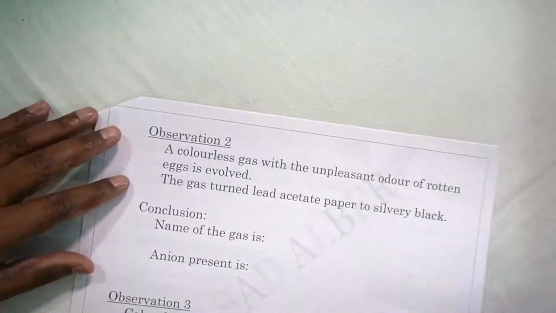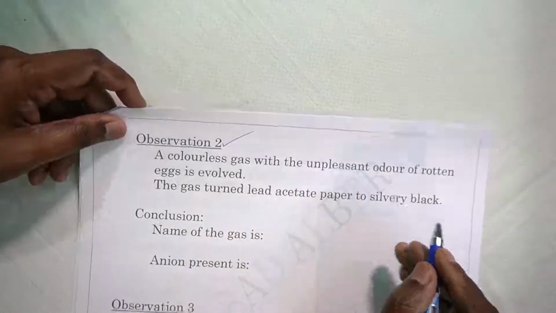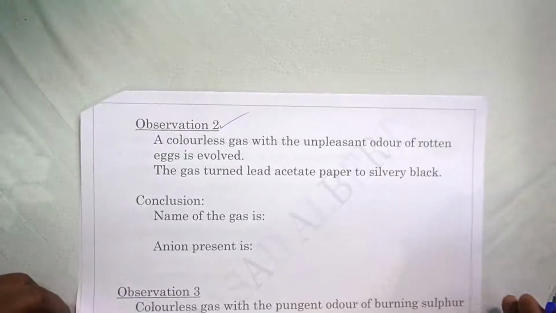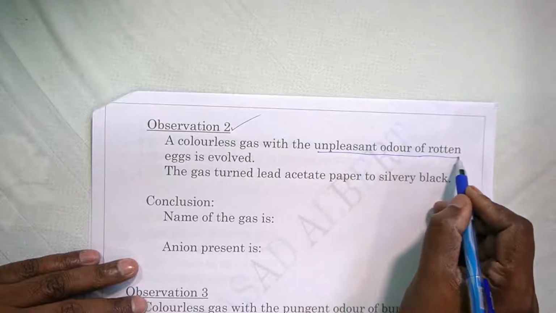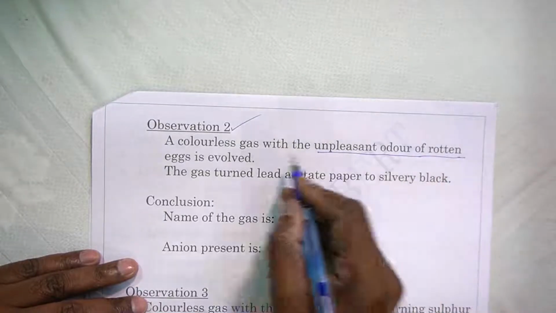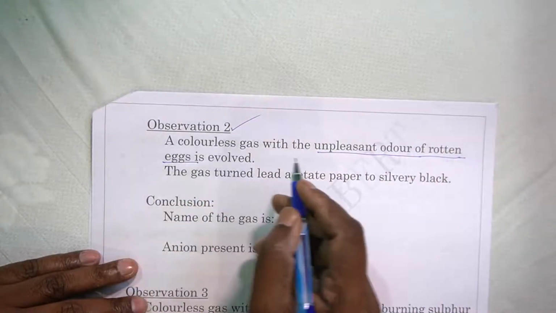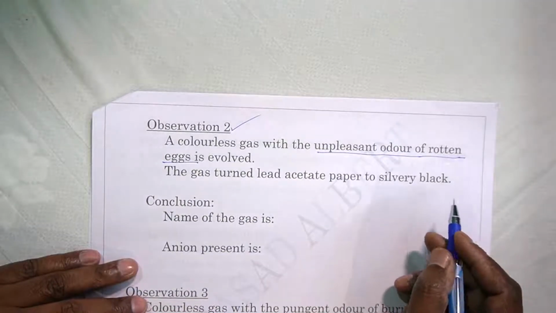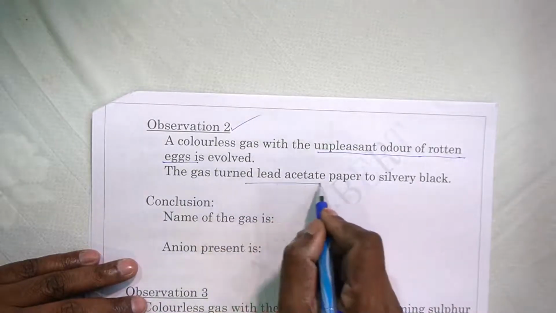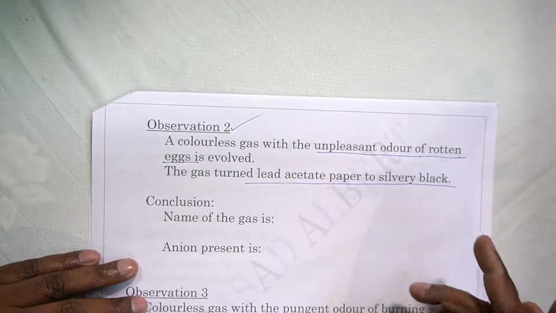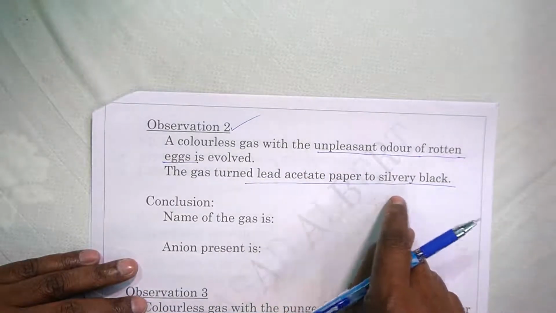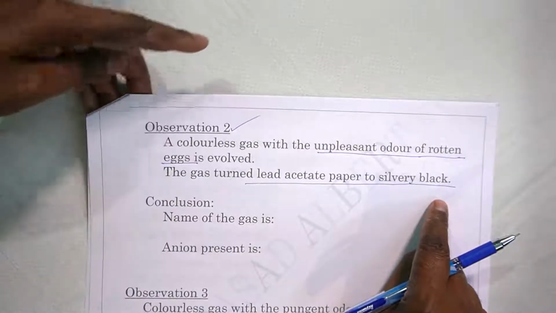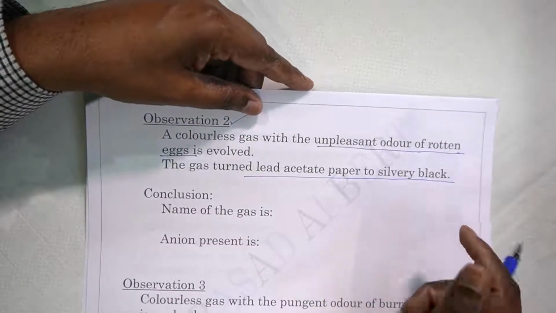Now, when you add dilute sulfuric acid to the substance, if these things did not happen, some other observation is possible. The second observation is a colorless gas with an unpleasant odor. You don't like that smell. It's the smell of rotten egg. Such a bad, foul smell comes. The gas also turns lead acetate paper silvery black. If you dip a filter paper in lead acetate solution and introduce it to the gas, the paper will turn silvery black, black and at the same time shiny, right?